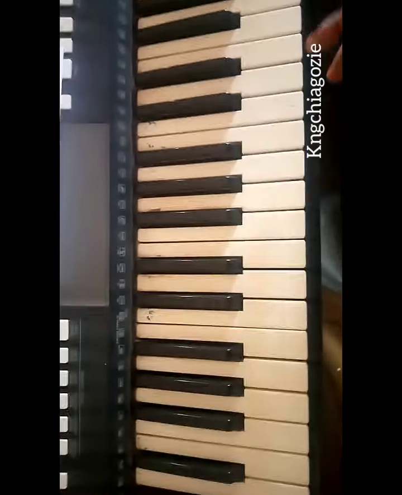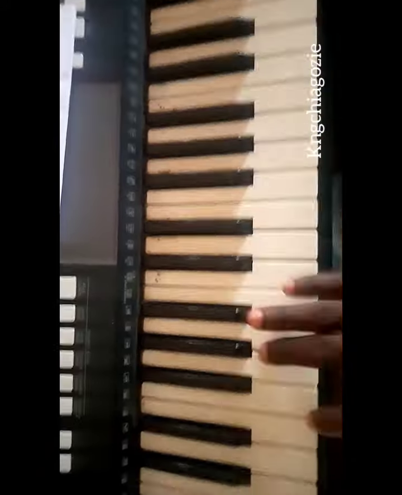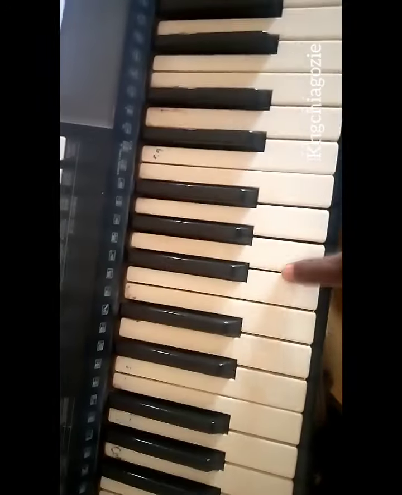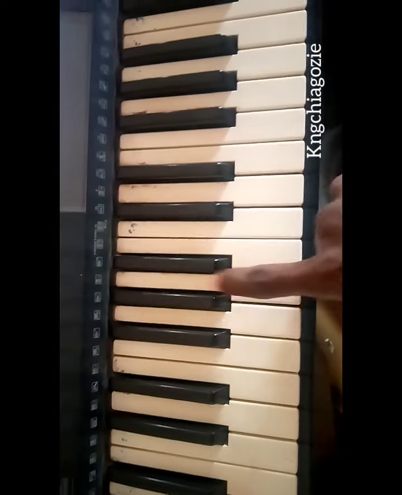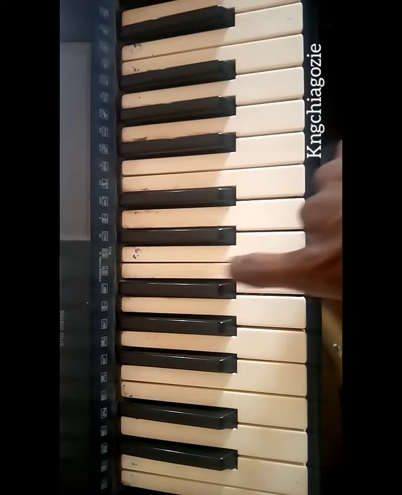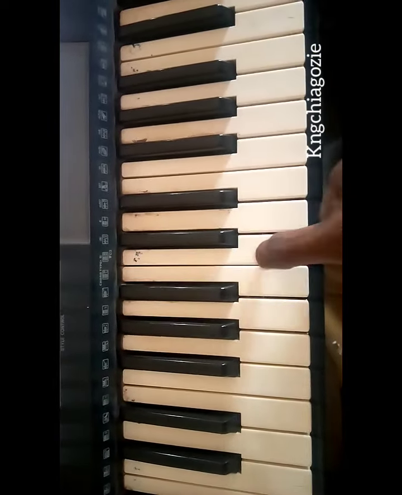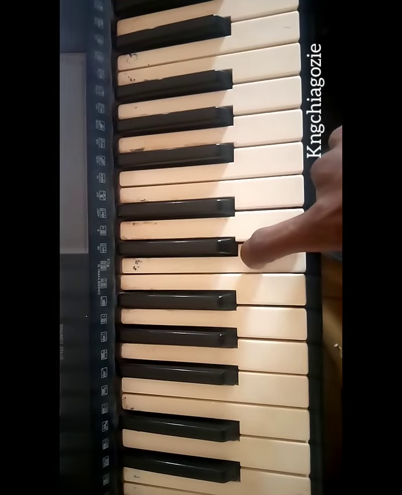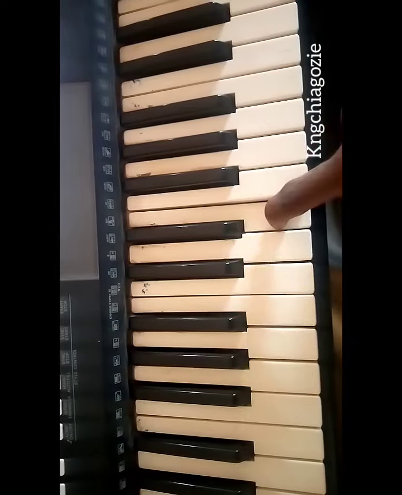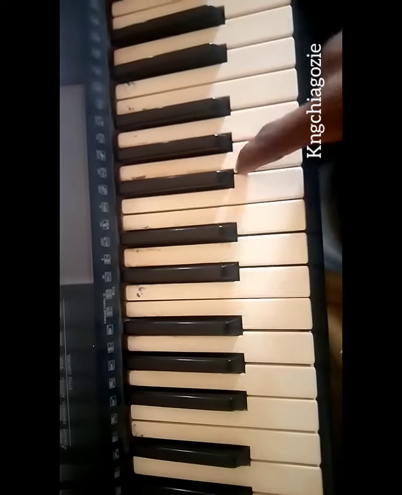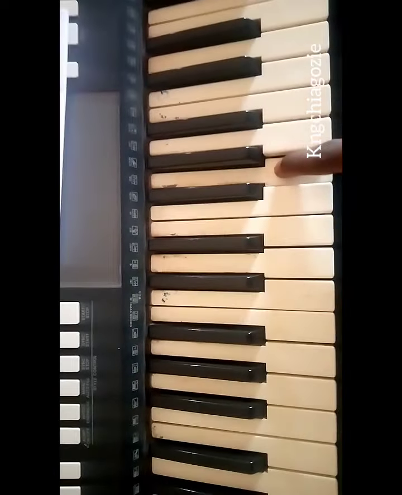Did you get what I did now? Okay, let me do it on another key. You can start from any key. For example, let me start with this one. Your formula is tone, so I will jump this one. Tone, semitone. Tone, tone, tone, semitone. Is it confusing?